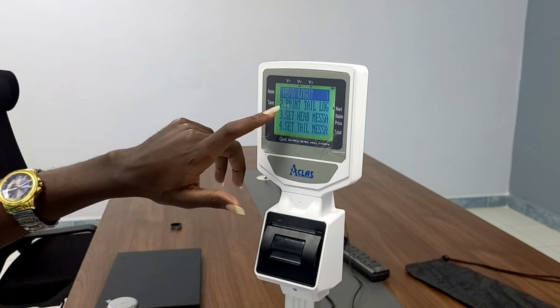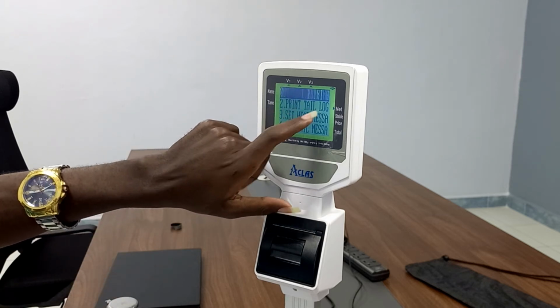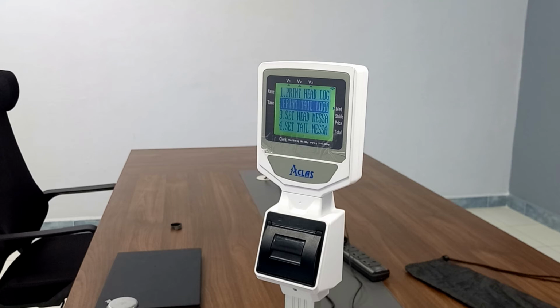And then also I activate print tail logo. Here I scroll to number 2, enter, and then I activate by pressing on yes. So once I'll be doing my sale, I'm going to do one sale so that we see how the receipt will look like. Okay, now guys, here we go. I go back to my home screen by pressing on the escape key button.